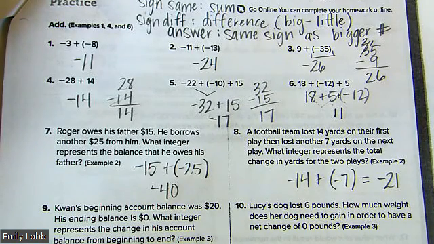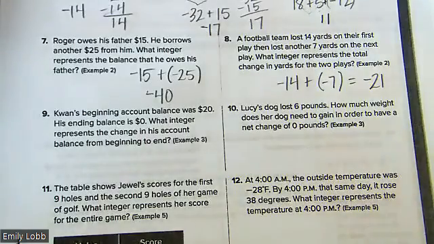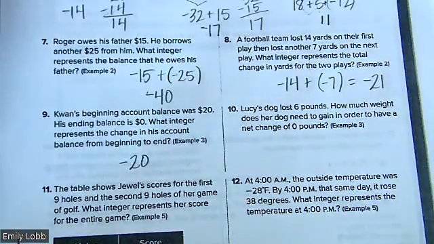Juan's beginning account balance was $20. His ending balance is 0. What integer represents the change in his account? 20 minus 0, or 20 minus 0. Good. So his change was negative 20, right? That took him to 0.